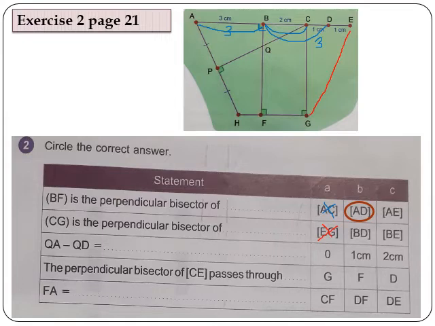So, is it a perpendicular bisector of BD? Let's check. This is CG, the line here. CB equals 2 cm, while CD is 1 cm. They are not equal, so C is not the midpoint of BD, so CG is not the perpendicular bisector of BD.